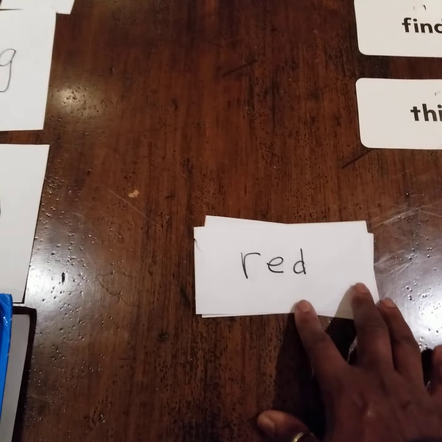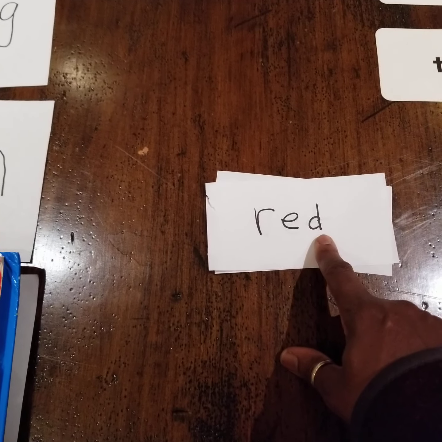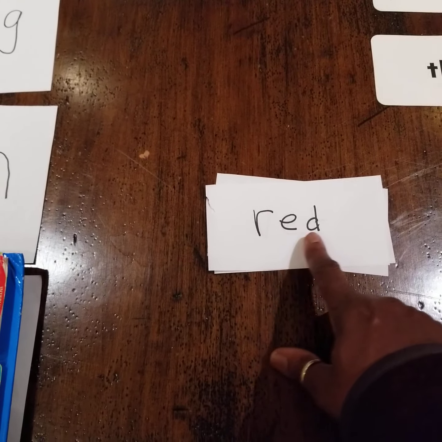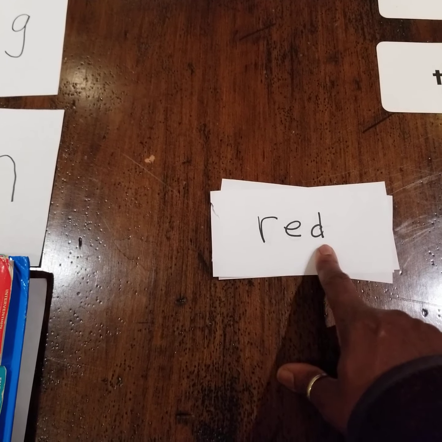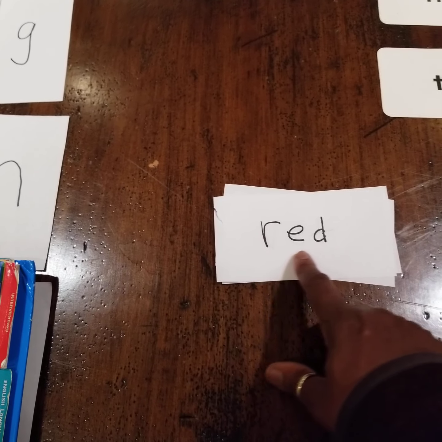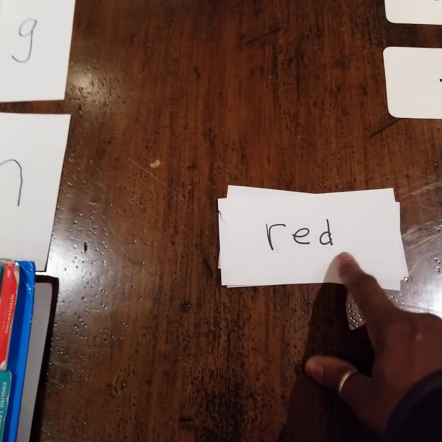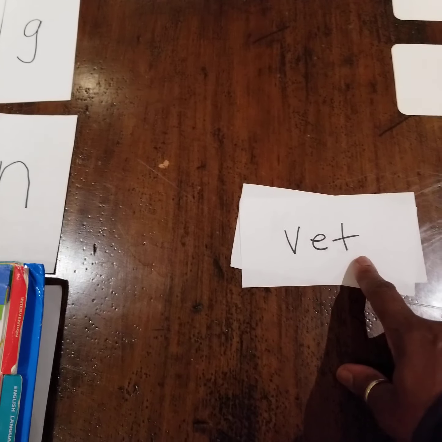Our next word is red. Let's break those sounds apart. Good job. You said r-ed. That is how you would segment the word red. Good job. Next word, vet.